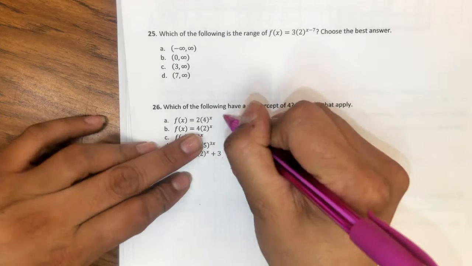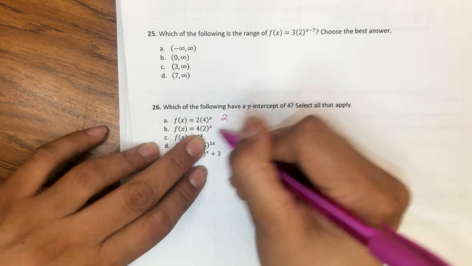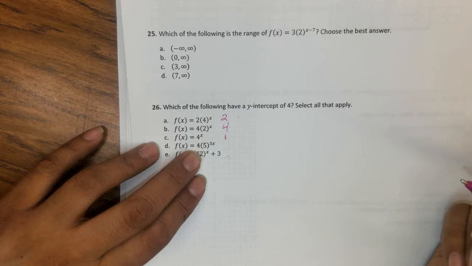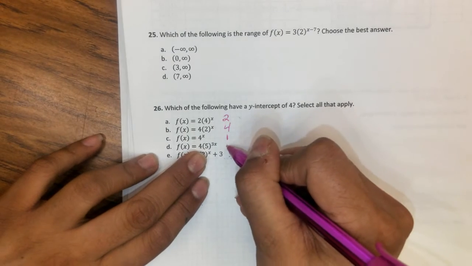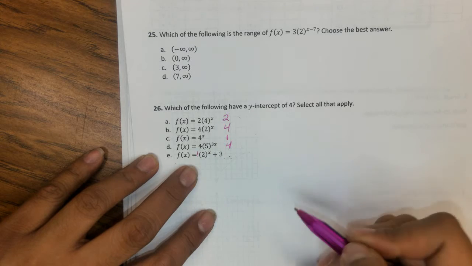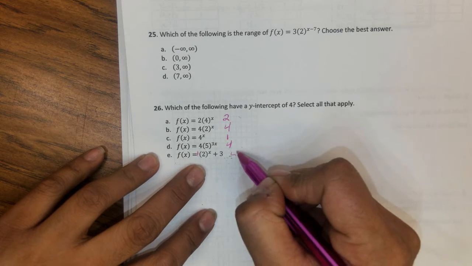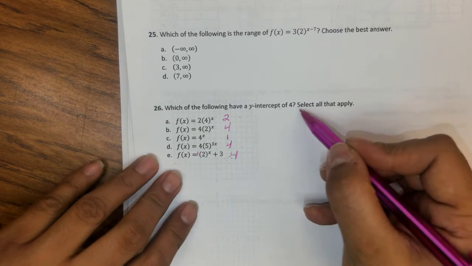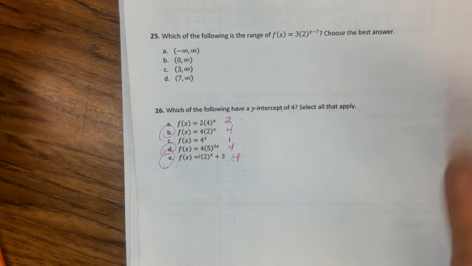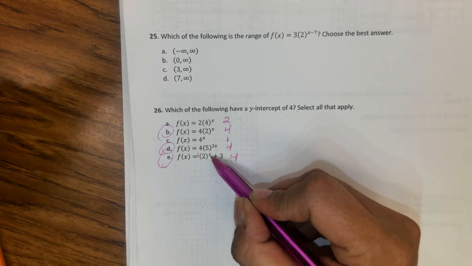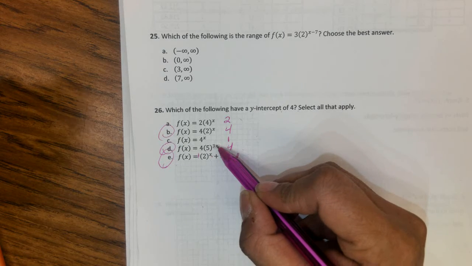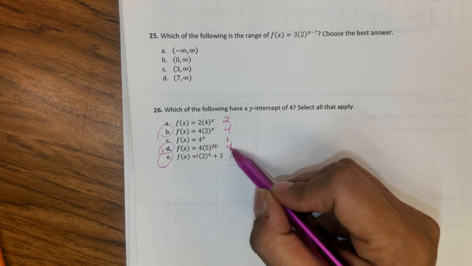Y-intercept for A, it's 2. Y-intercept for B is 4. Y-intercept for C is 1. Y-intercept for D is 4. The y-intercept for E, there's a 1 hiding out, plus the 3, it's 4. So which of them have a y-intercept of 4? We've got B, we've got D, and E. If you're not sure of this, plug in 0. Like 5 to the 0 power is 1. 1 times 4 is 4.